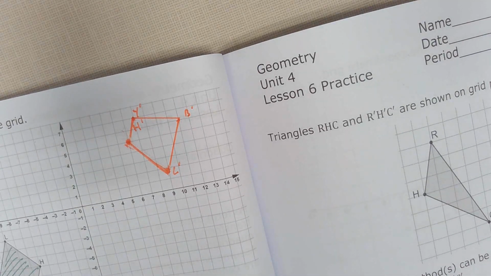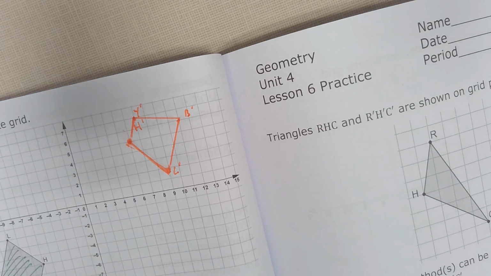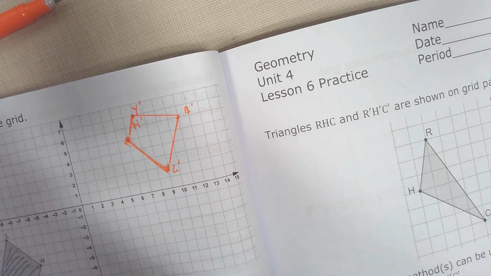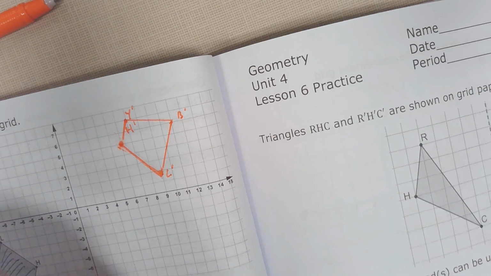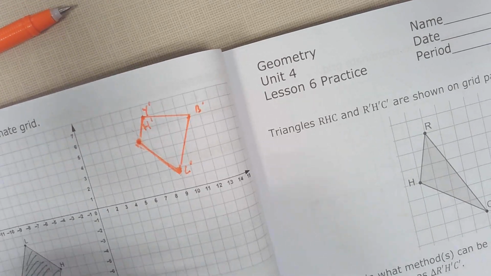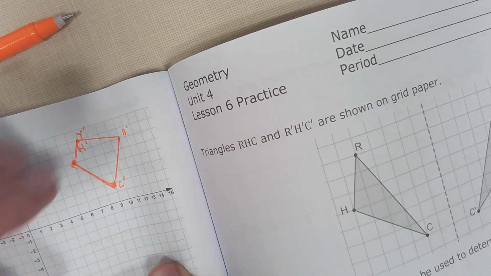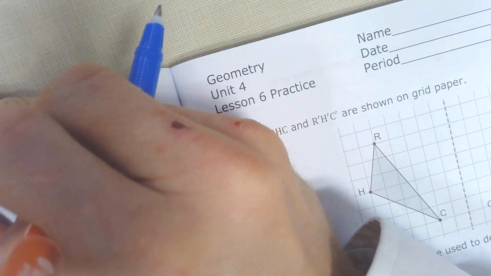Nope, it's like we're going to be reflecting this across the x-axis, right? We'll do this in green. Nope, we already used green. We're going to do this in blue, and the y values are going to change. The x-axis is going to stay the same. This is H prime. Move this over here to make it easier to read.